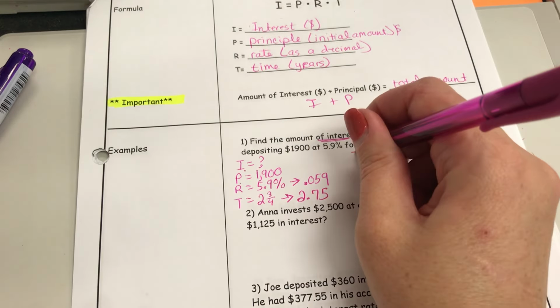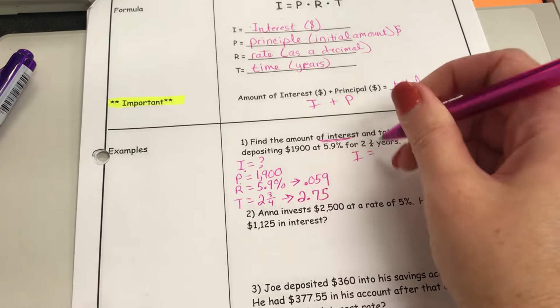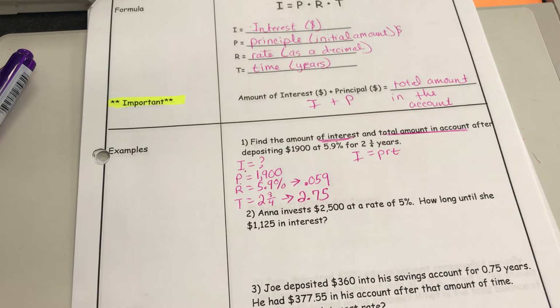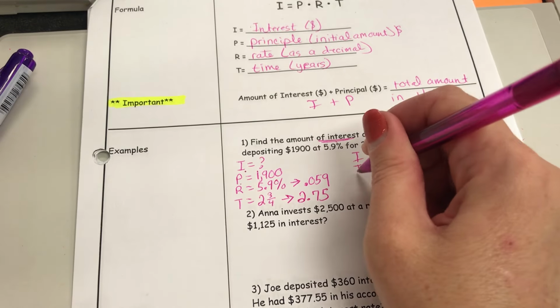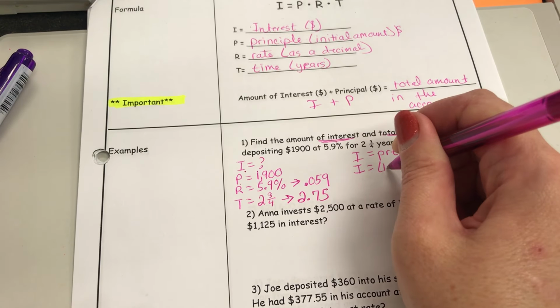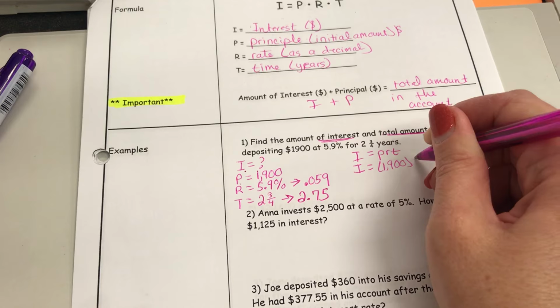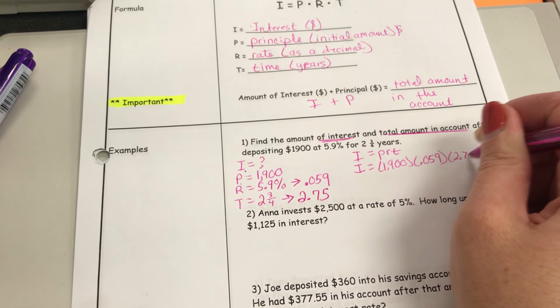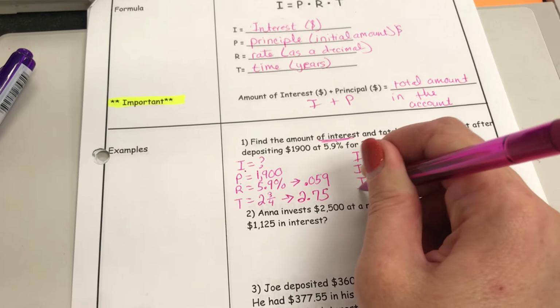That's my first question. So I'm going to write I equals PRT. You're just multiplying all three numbers together. So I equals 1,900 times 0.059 times 2.75. So somebody with a calculator, tell me what that is.